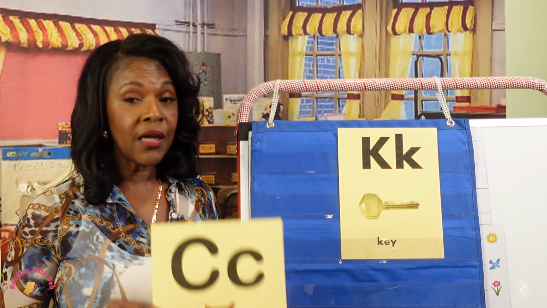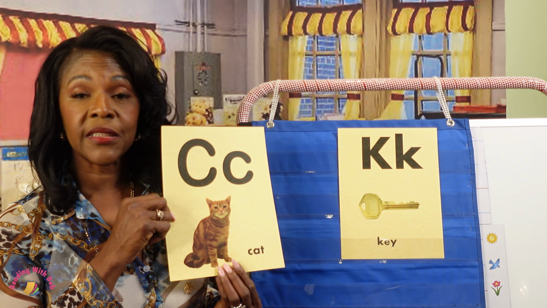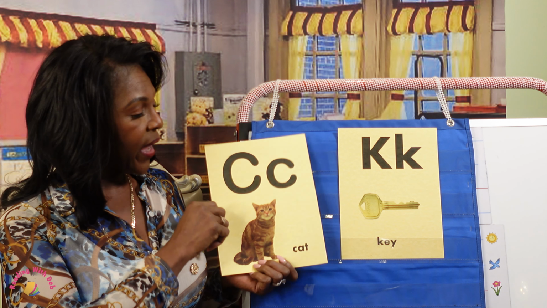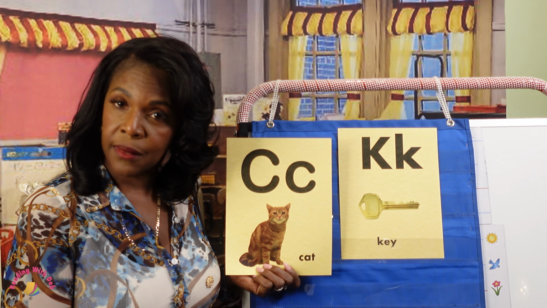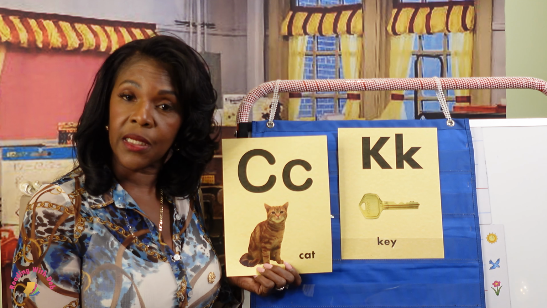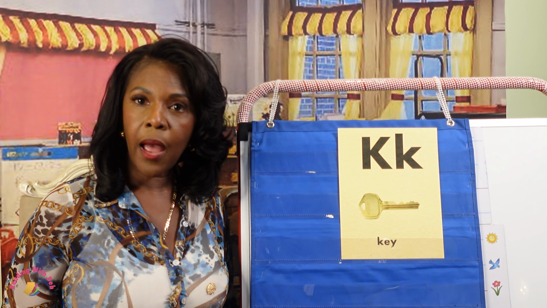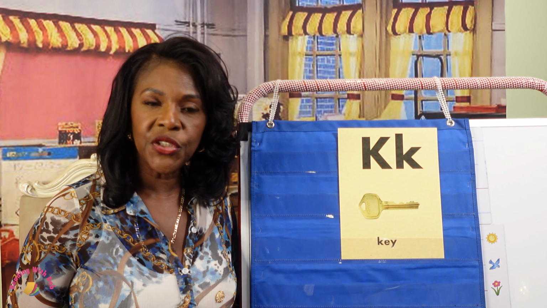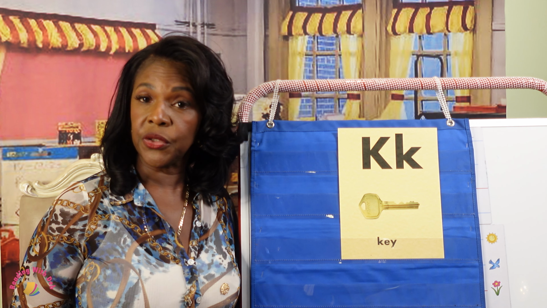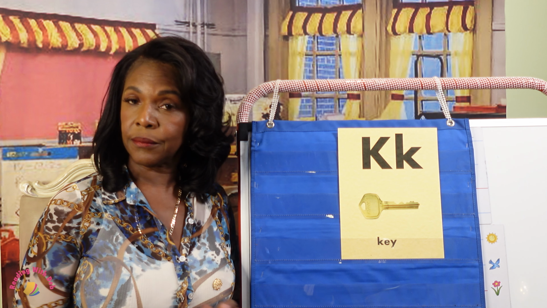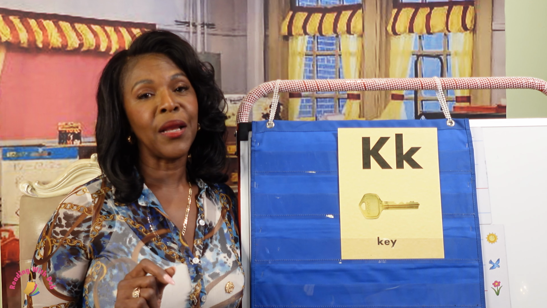In lesson 14, we learned that C also says K. So now we have C saying K and K saying K. The question is, how will we know when to use C and when to use K for the sound K? We are going to answer that question by learning the rule for the letter K.